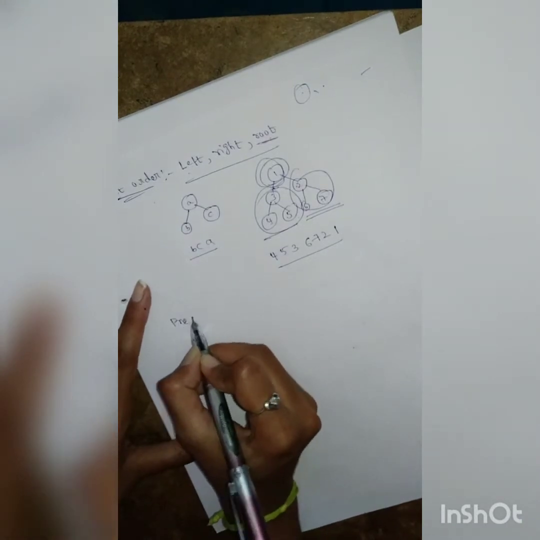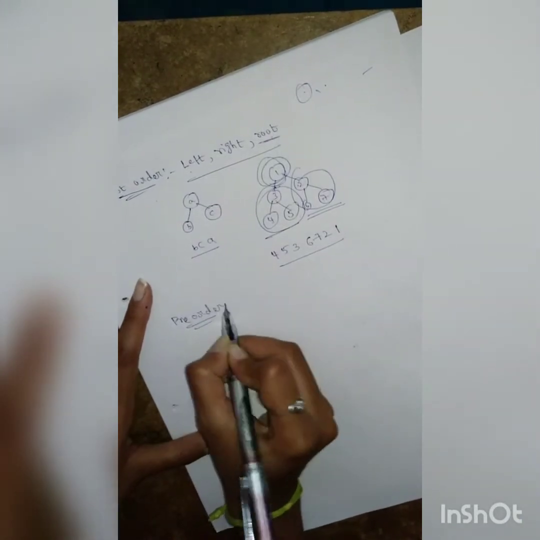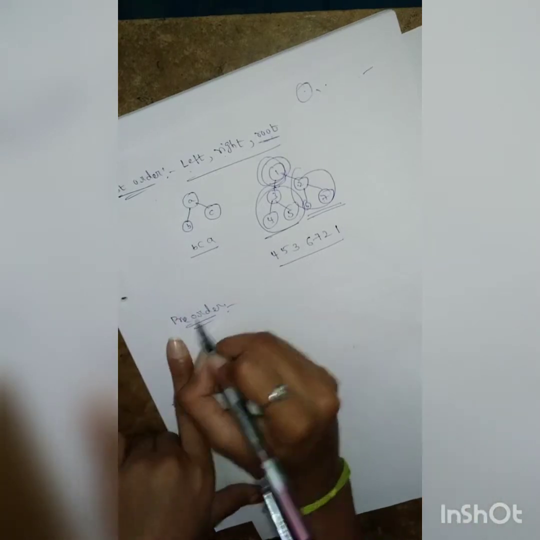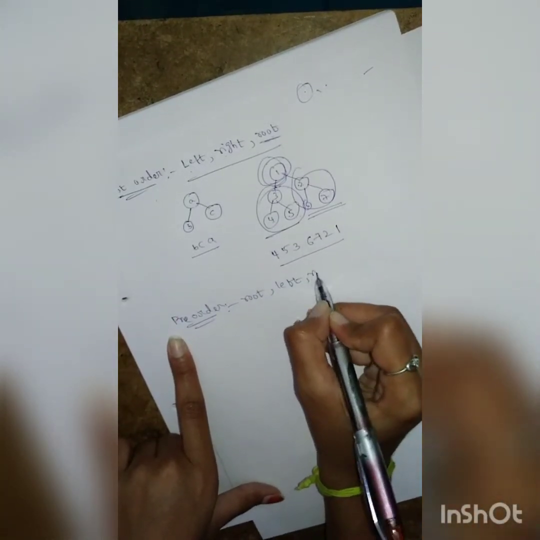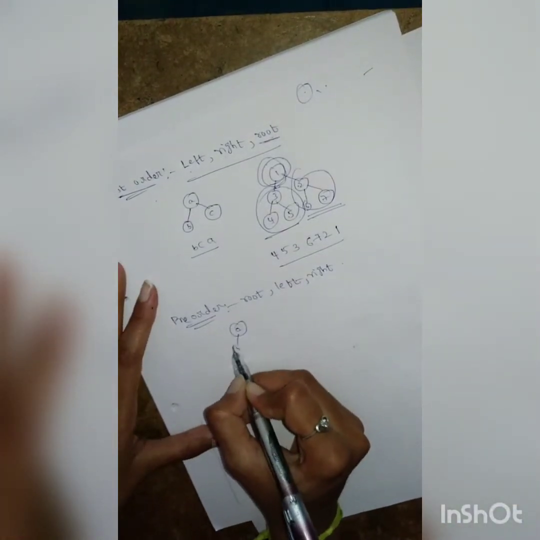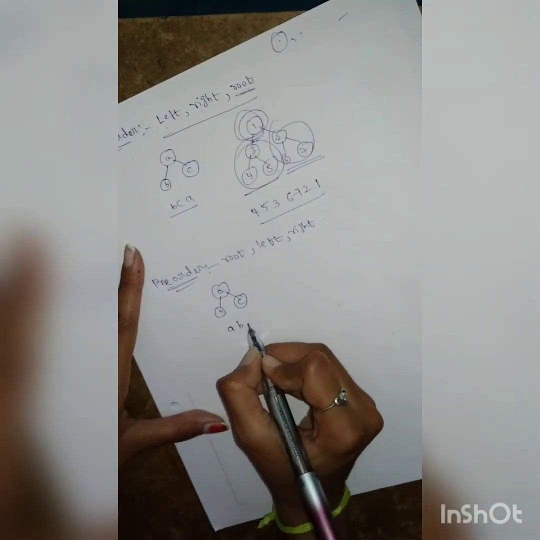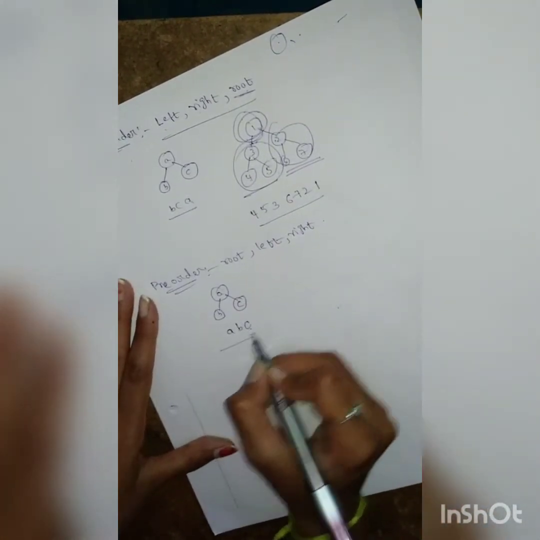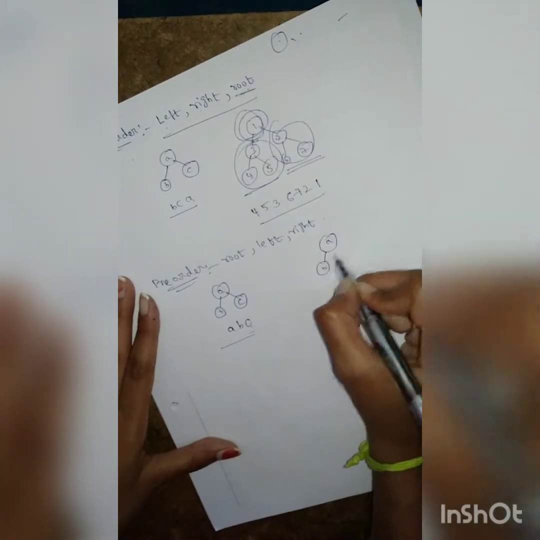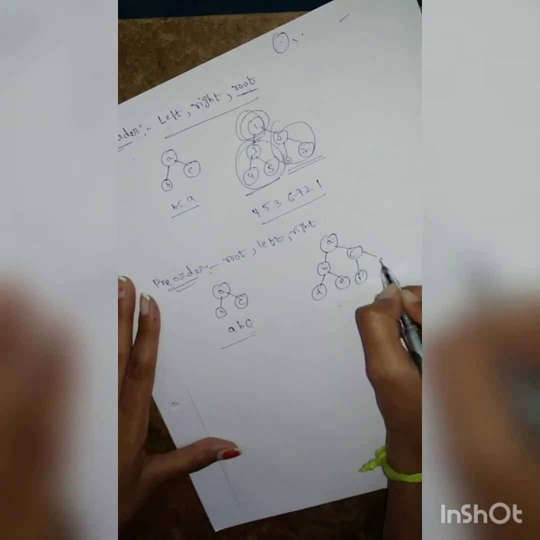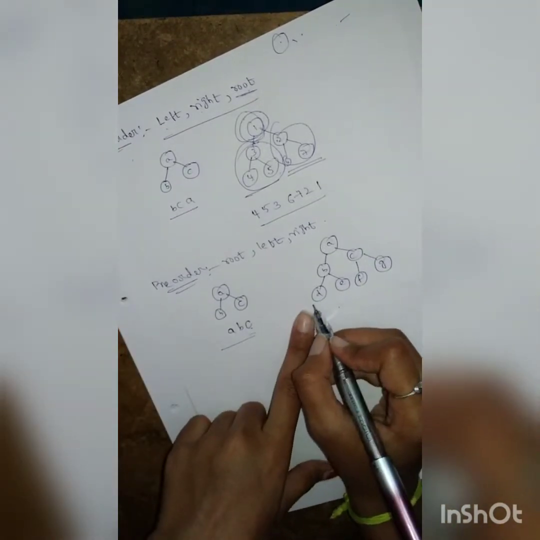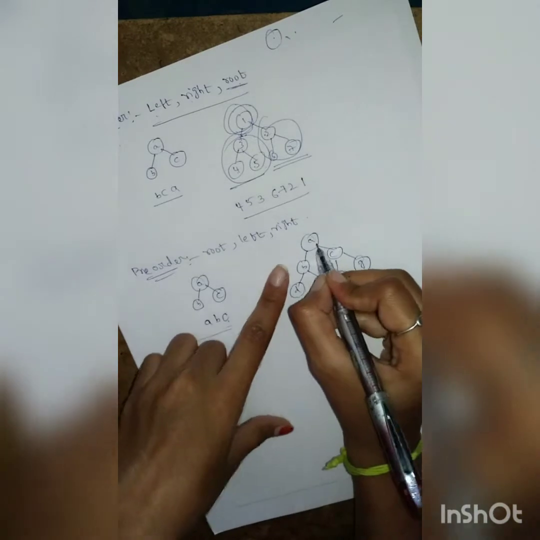Now pre-order. Pre-order is before. So root will be first, next is left, next is right. Small example, A, B, C. So root A, next left, next right: A, B, C. Now A, B, C, D, E, F, G. Root, right? So root A we will take.